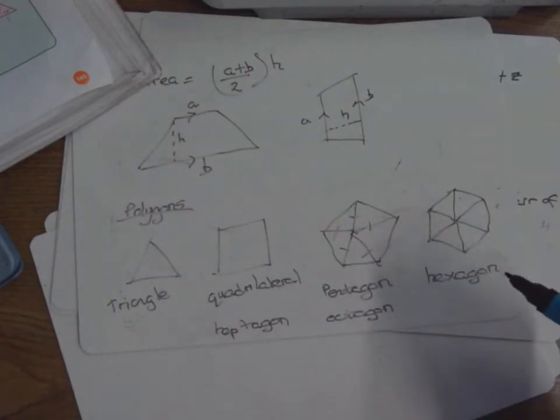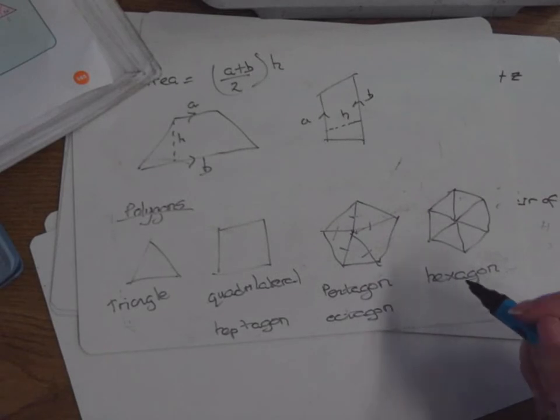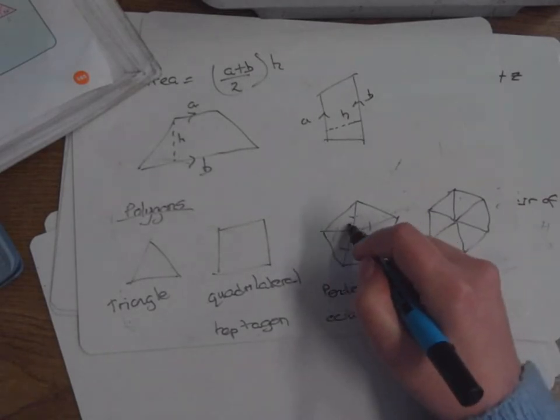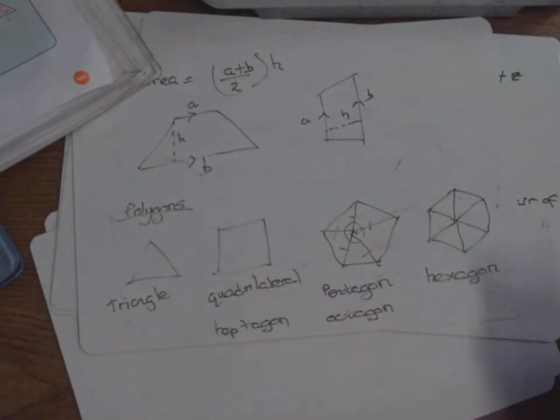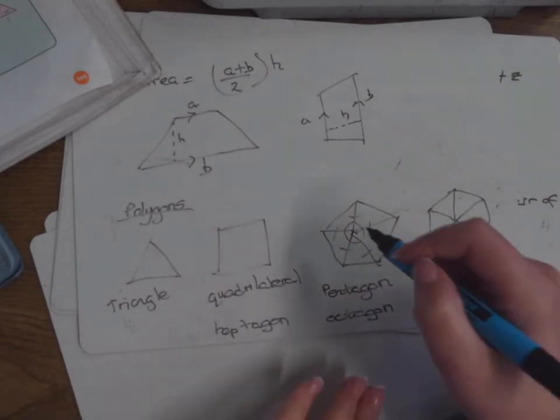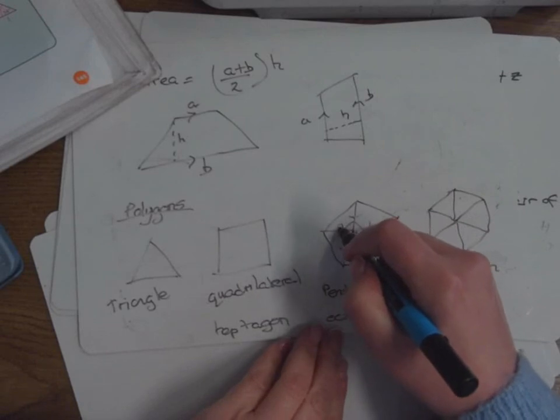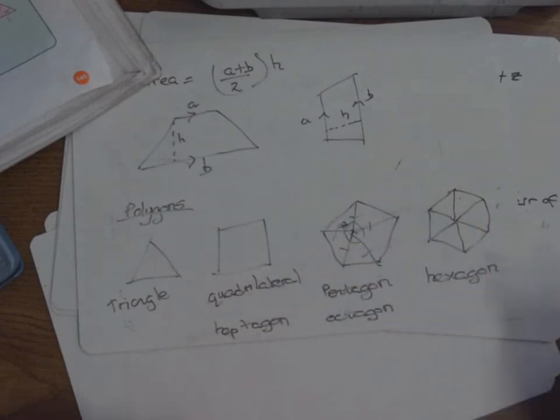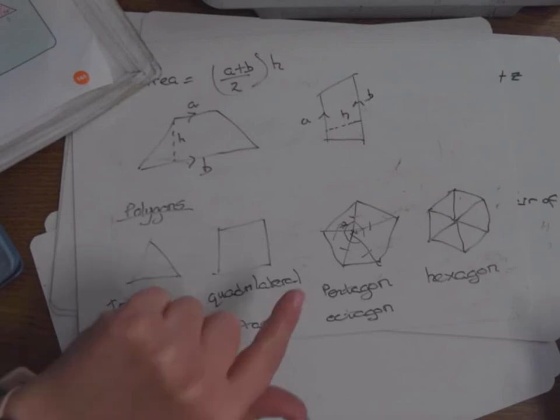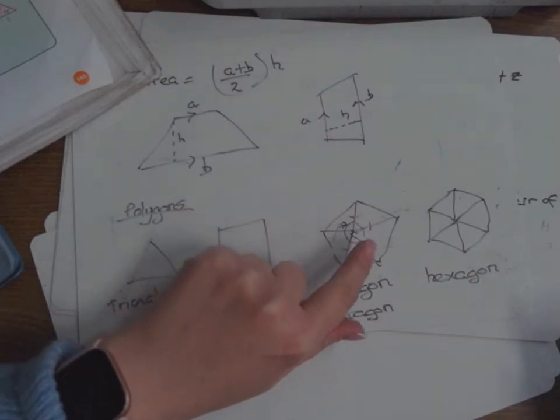5 isosceles triangles. You can work out the angles, because in the middle of the pentagon, there's a full circle. A full circle adds to what? 360. So if I divide 360 by 5, 360 divided by 5 is 80. No, it's not. It's 72. Is that okay? Right, okay. So I can work out one angle.